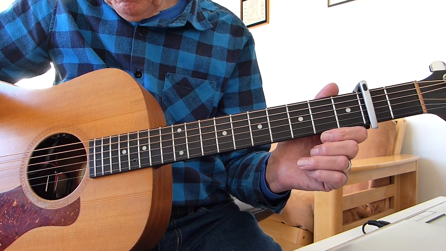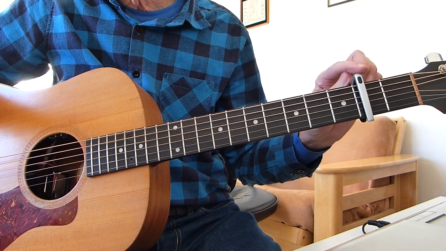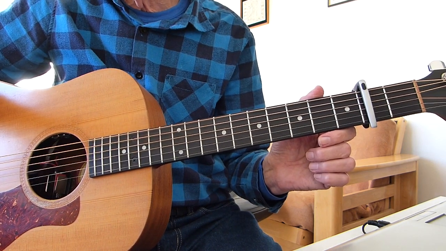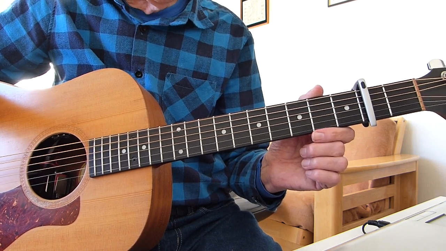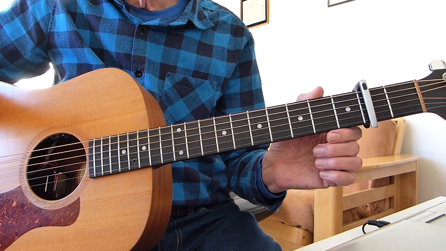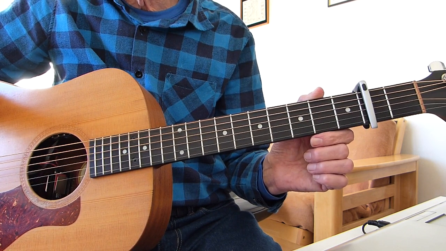I'm in standard tuning, with a capo on the 2nd fret, which puts us into the same key as Marty Robbins performed the song in. My singing, as usual, will be for reference only. I'm no Marty Robbins. So here we go.